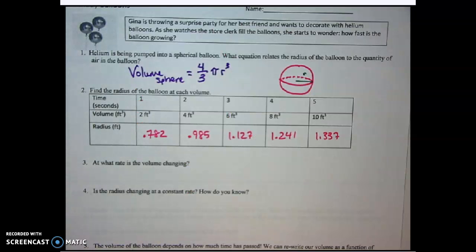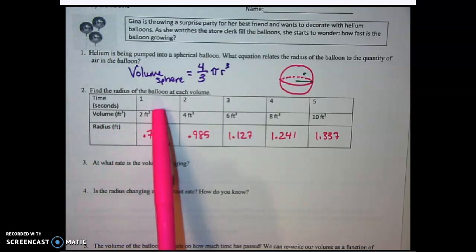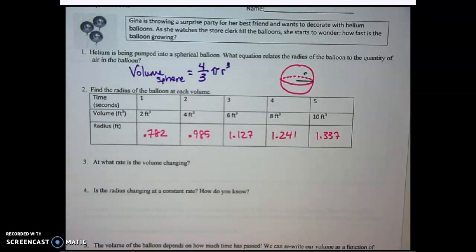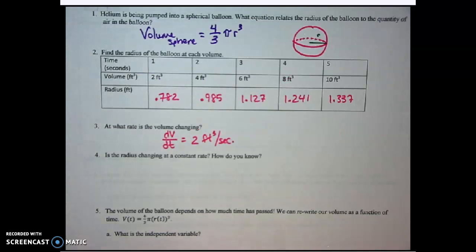Now that we've got the table filled in, let's look at these questions. At what rate is the volume changing? These are the volumes, so each second, at what rate is the volume changing? It's changing at a rate of 2 cubic feet per second. So the way we would write that is the change in the volume with respect to time, or dV/dt, is 2 cubic feet per second.